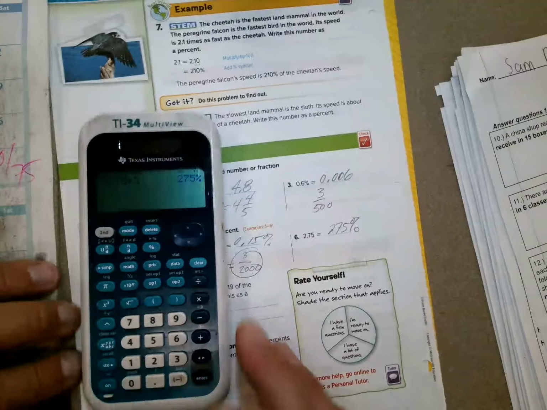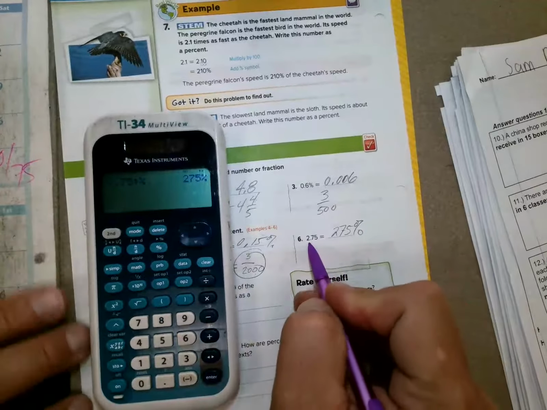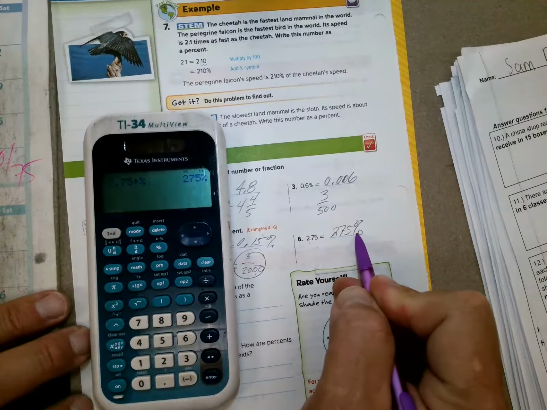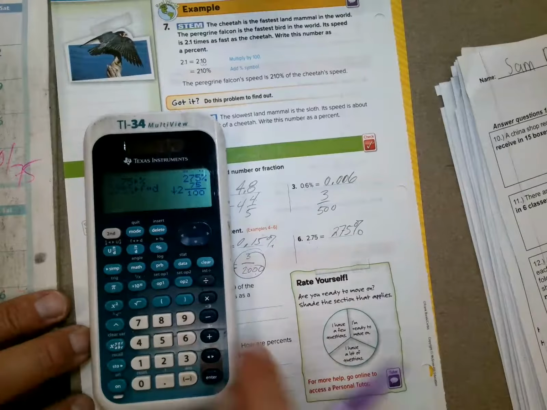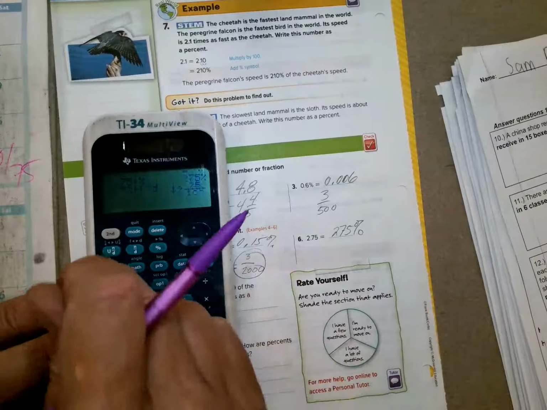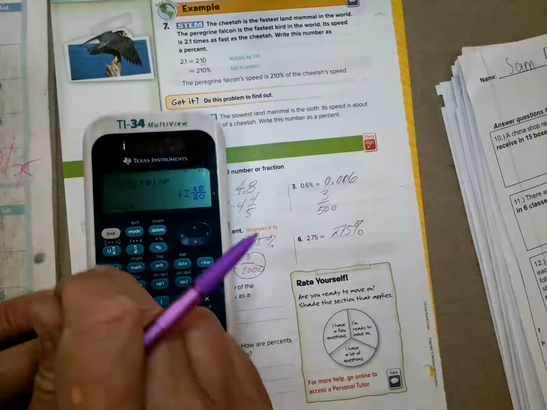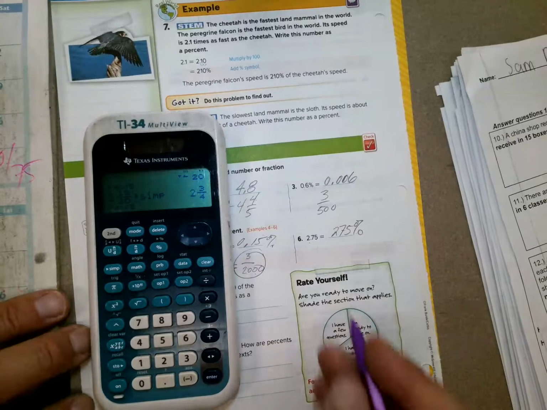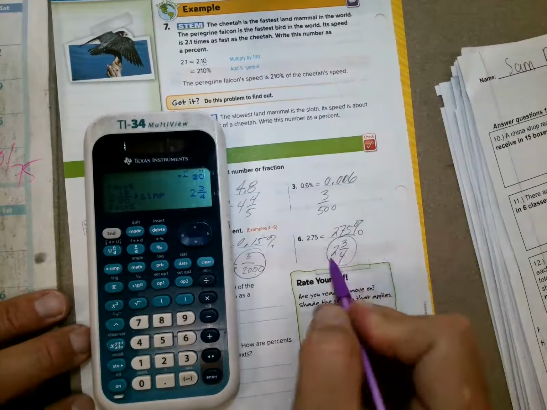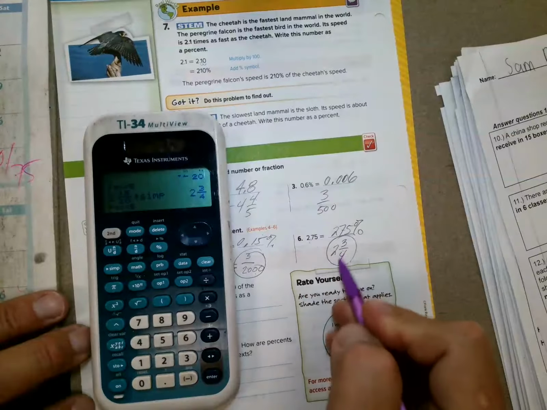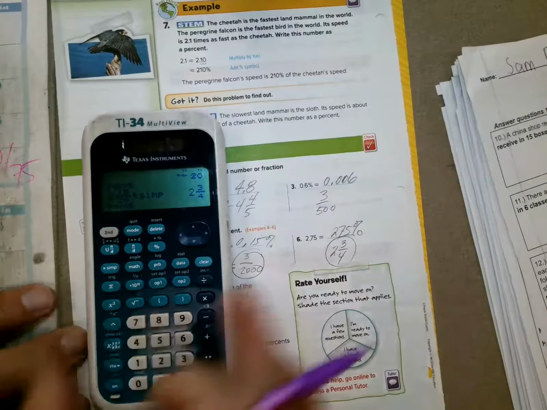Thank you very much. So this decimal as a percent is 275%. And if I want to change that to a fraction, there it is. Let's simplify that. And that will simplify down to 2 3/4. So you're going to know by just doing this that 75 hundredths is 3/4, right?